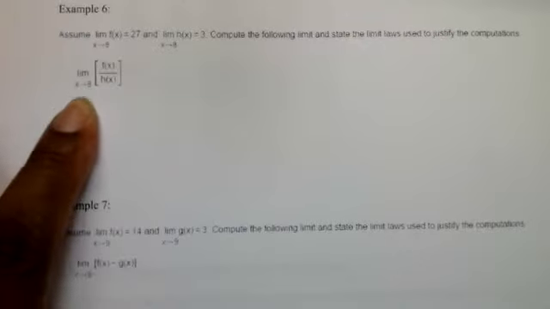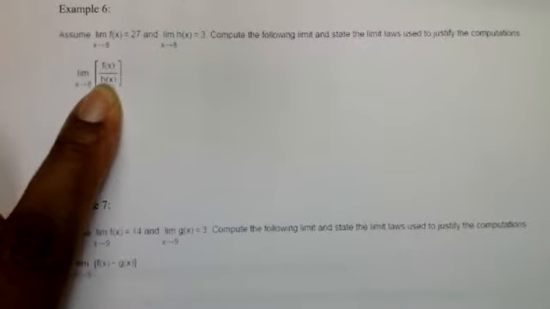Okay. All right, next example would be to assume that the limit as x approaches 8 of f of x is equal to 27, and the limit as x approaches 8 of h of x is equal to 3. Here we're going to compute the following limit and state the limit laws used to justify the computations. So here we've got the limit as x approaches 8 of f of x divided by h of x.